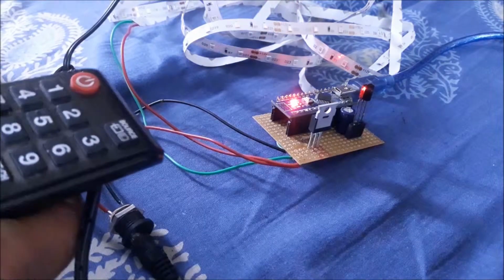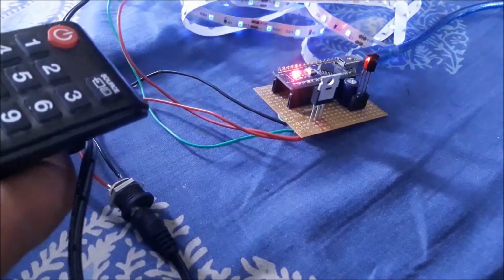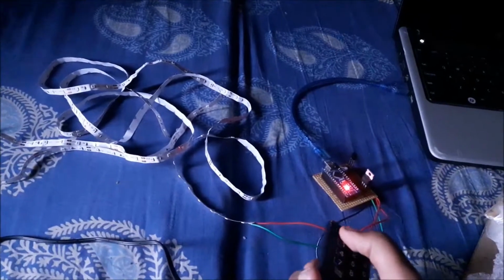Now after completion of the project, I checked whether my project worked or not, and it worked as it was supposed to.